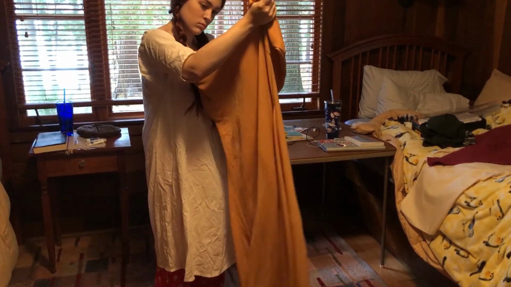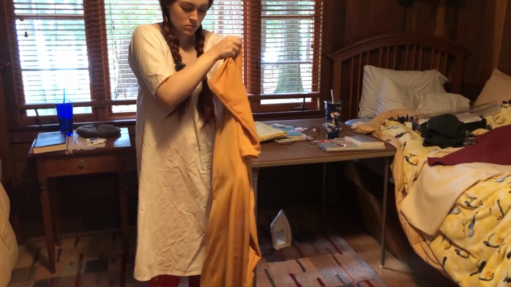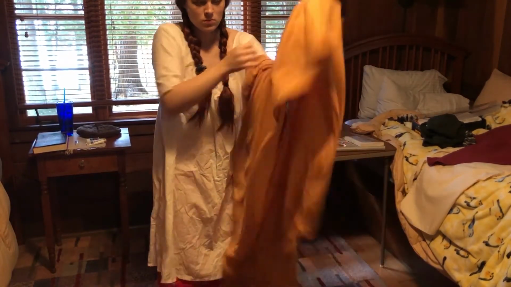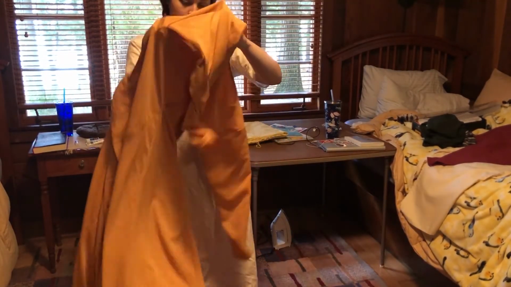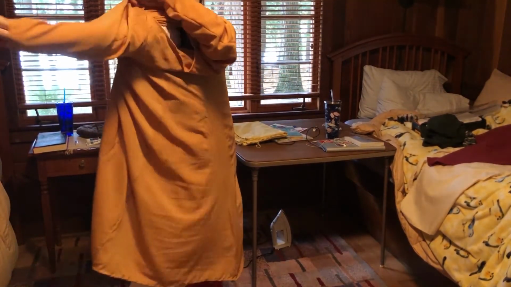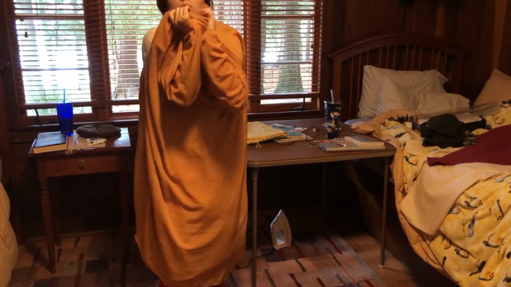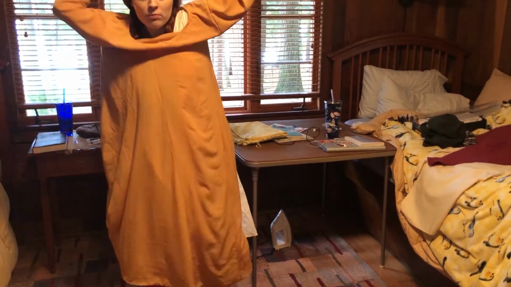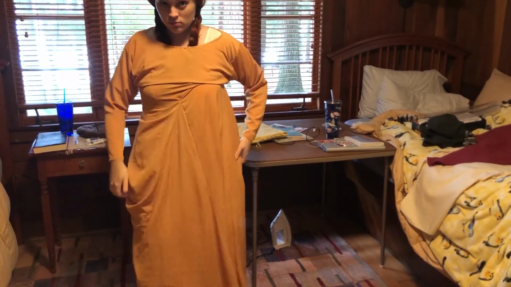The gores look a little weird in the front and the back. If I were to do this again, I would slice the front and the back open in the center front and the center back so that the seam was an even amount of allowance all the way through and didn't pull super funnily. But since the apron's going to be covering it, I figured it didn't really matter so much.